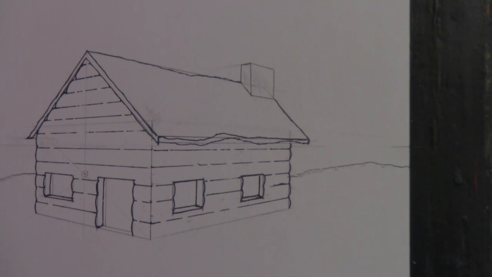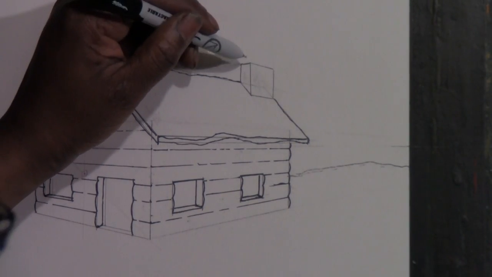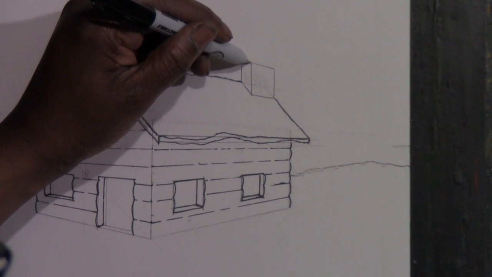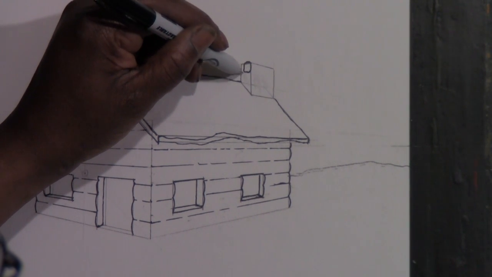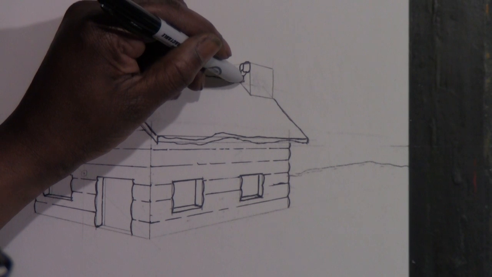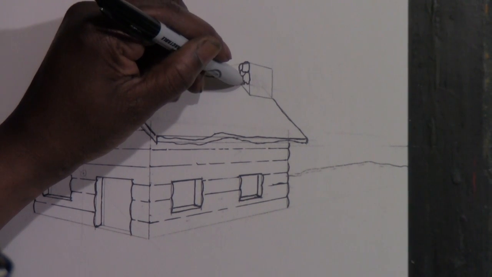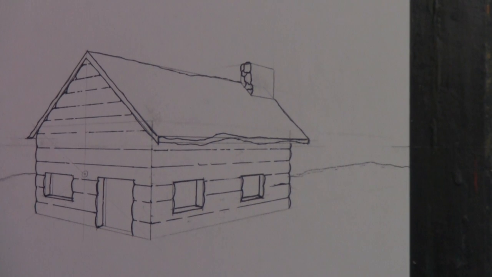Okay. This chimney. Watch what I'm going to do with the chimney here. Let's make a stone chimney. So we're going to have little odd looking circles like this. And put a small one in there. Have it come like that. See that? All right.